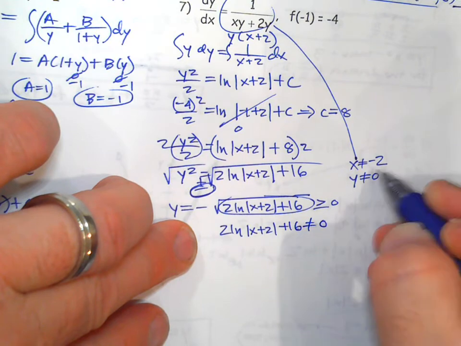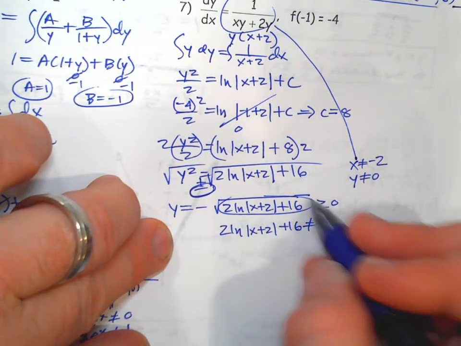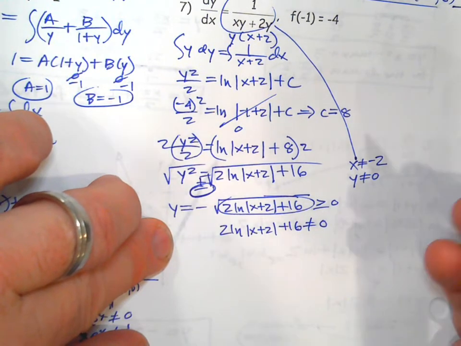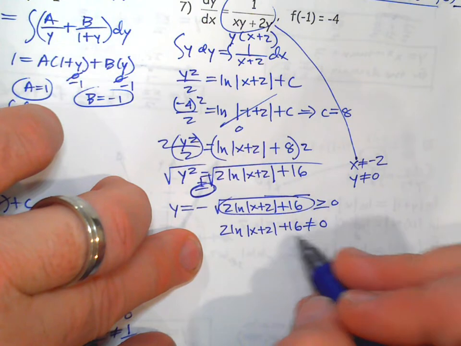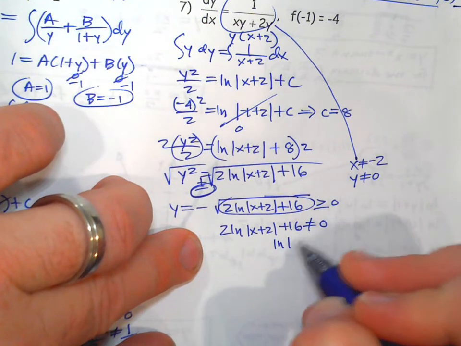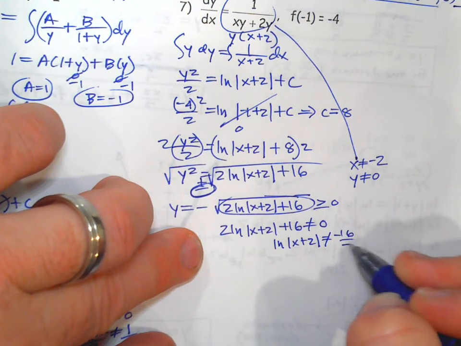Now, by the way, that's the same thing as y not equaling 0. We're setting this equal to 0. So that's going to take care of that. But there was a new thing right here. So natural log of the absolute value of x plus 2 is going to be -16 over 2.